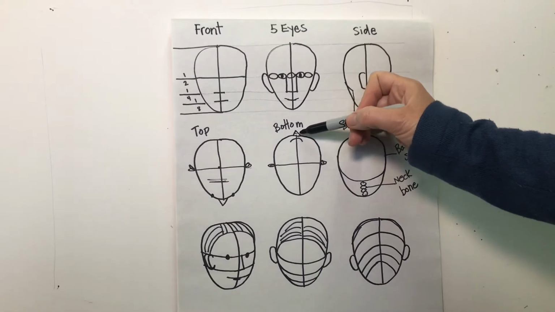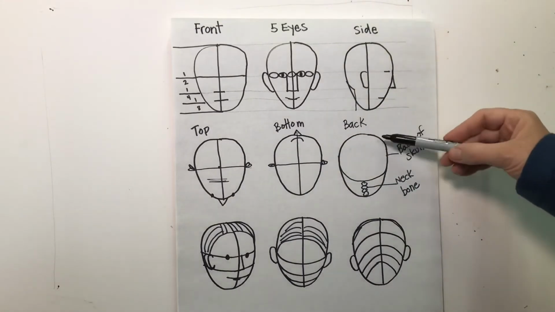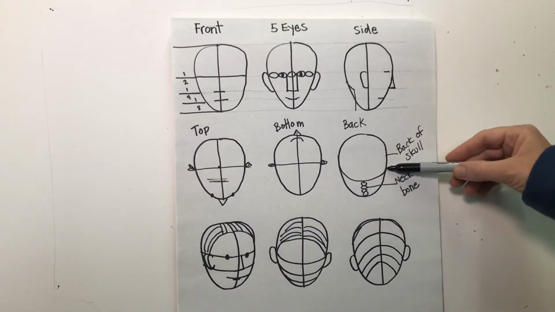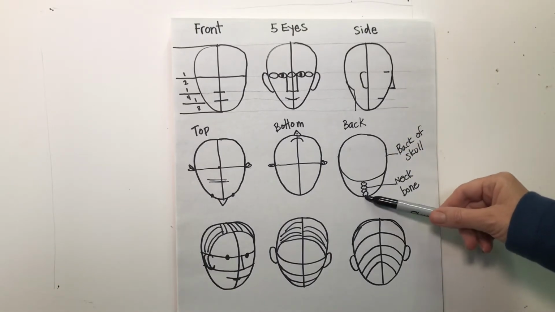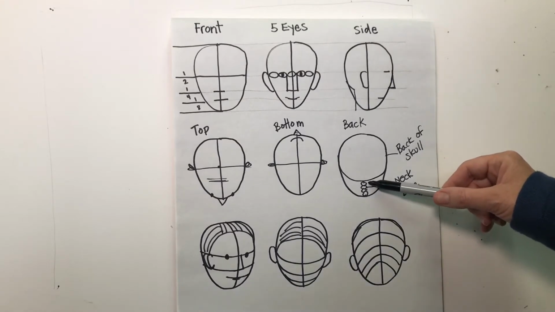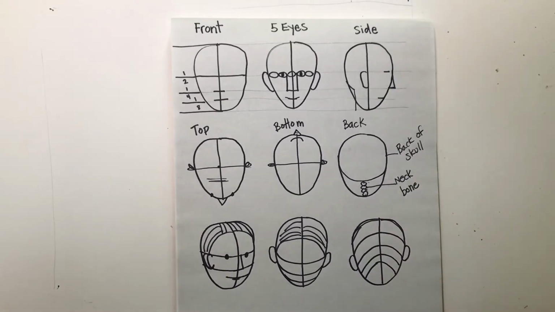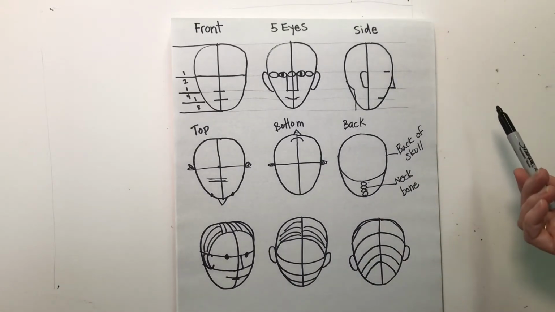And you will then see my mouth and my nostrils, my nose, but then you won't see my eyes. Now the back of the head is nice and round. You can see that's where my neck bone is going to be attached to my skull at the back there. And the front of my throat is going to be, of course, on the other side.